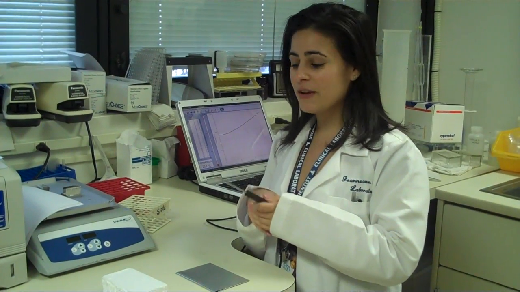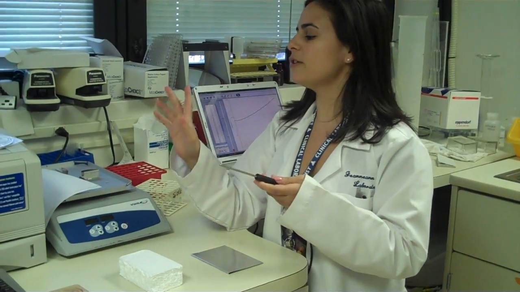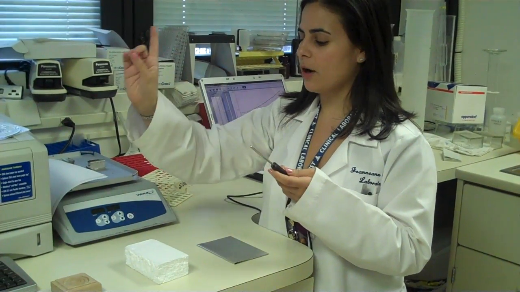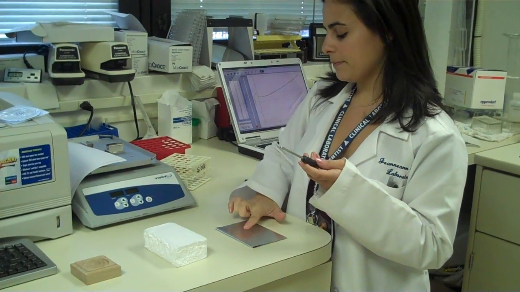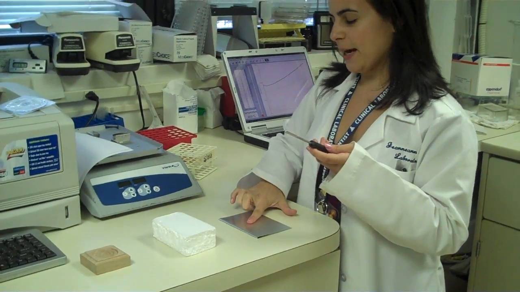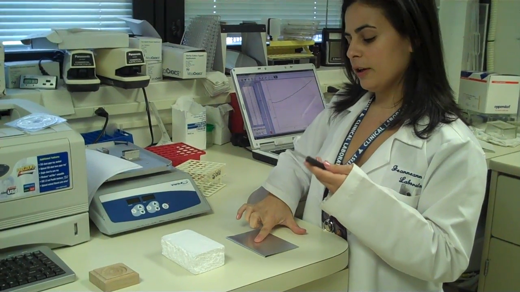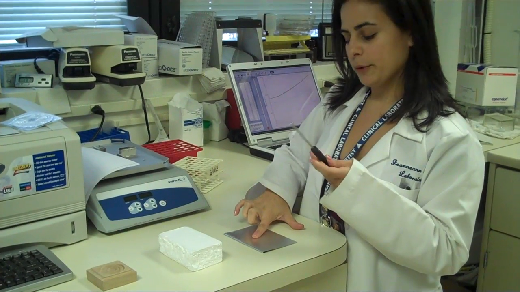Okay, class, now that we've all made our predictions, let's go on with the demonstration. So what I'm going to do is first take my finger and put it on the aluminum. And we're going to just wait about 30 seconds or so, and then we'll take the reading of the probe.